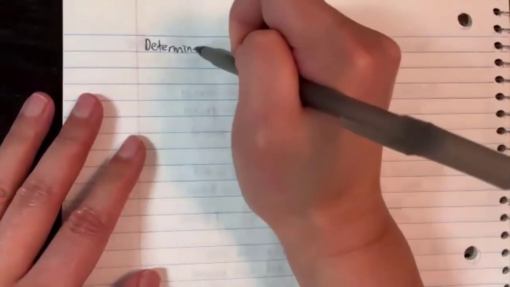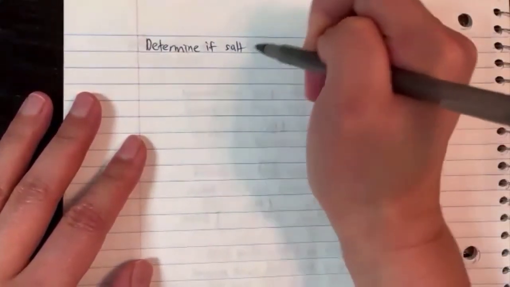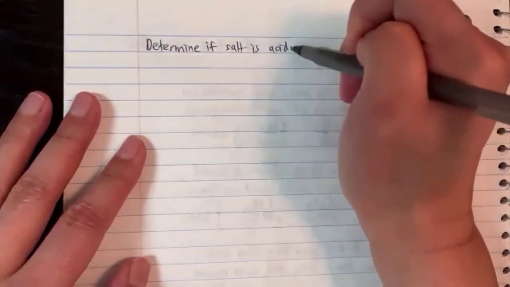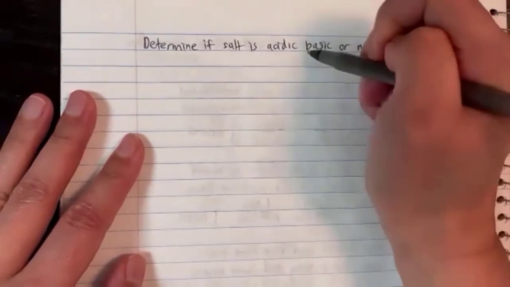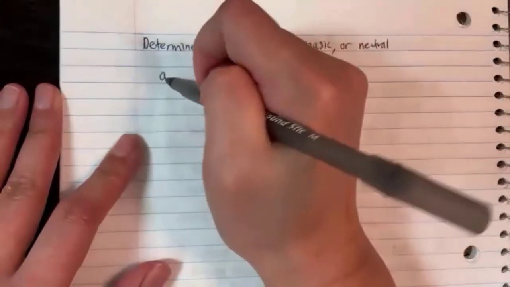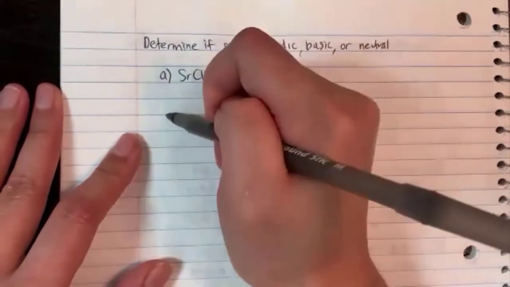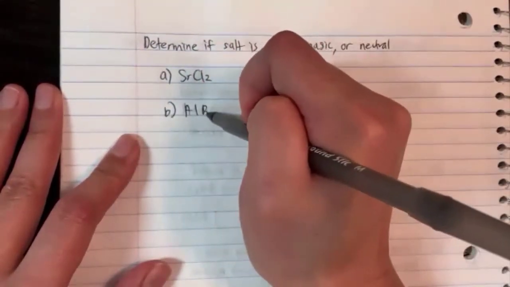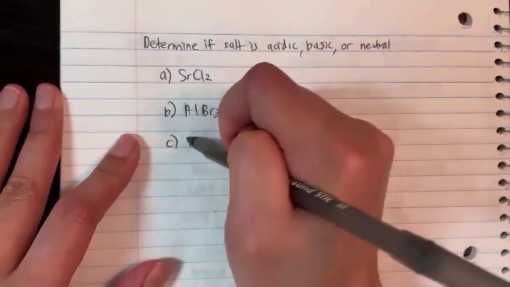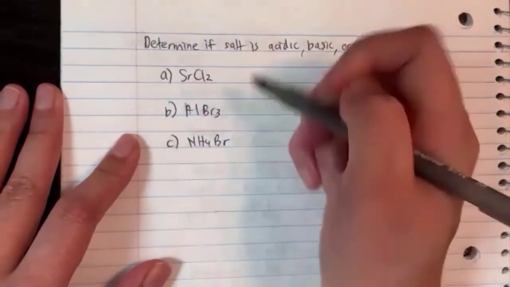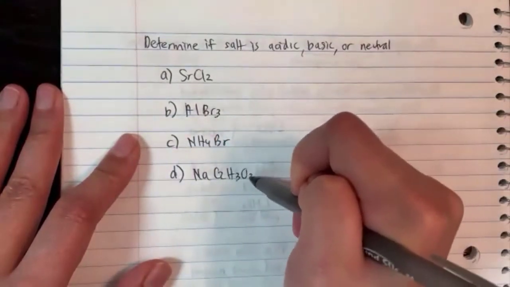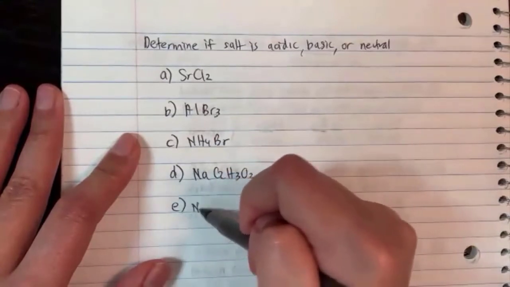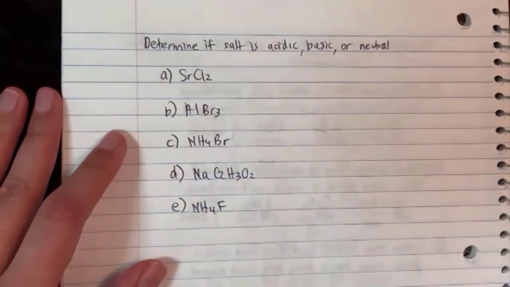Determine if the salt is acidic, basic, or neutral. The first one is SrCl2. The second one is AlBr3. The third one is NH4Br. D is NaC2H3O2. E is NH4F, which we will do the math for.